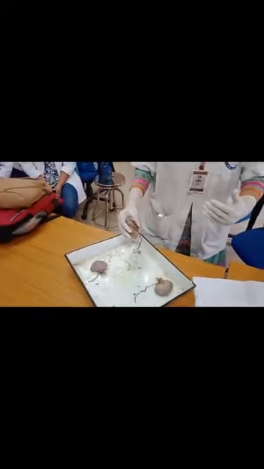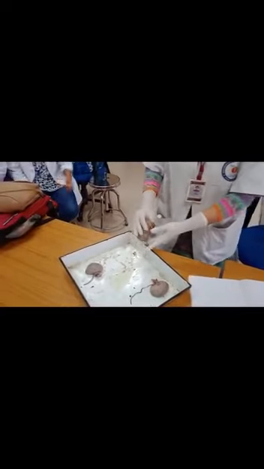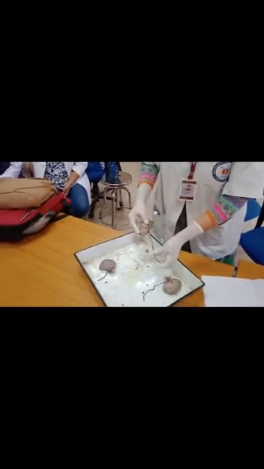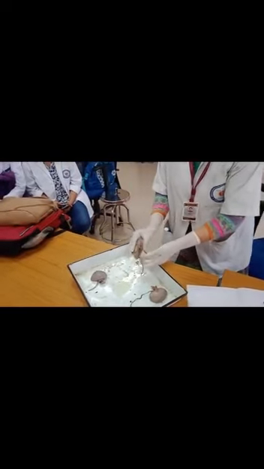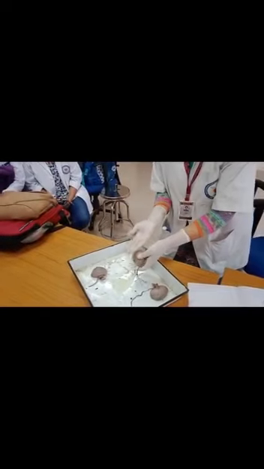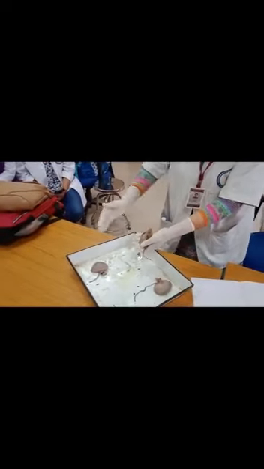The kidney lies in the abdominal cavity on the posterior abdominal wall against the T12 to L3 vertebra. Tell me the anatomical position of the kidney. It lies in the paravertebral gutter, and the paravertebral gutter is like this. So the anterior surface faces laterally.